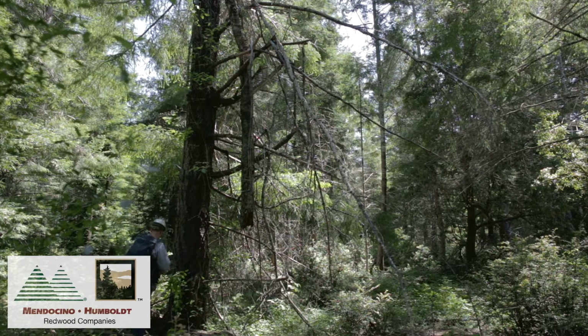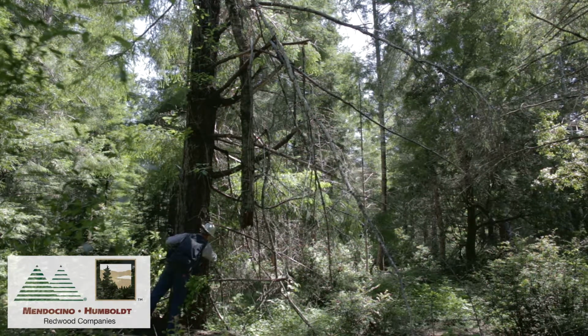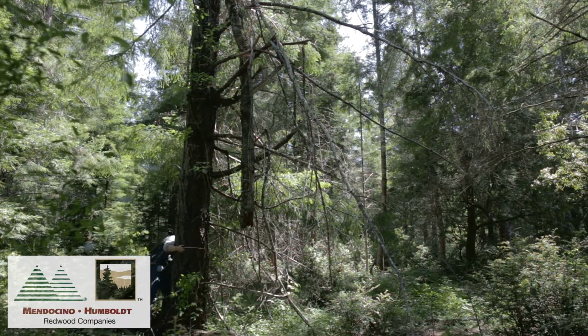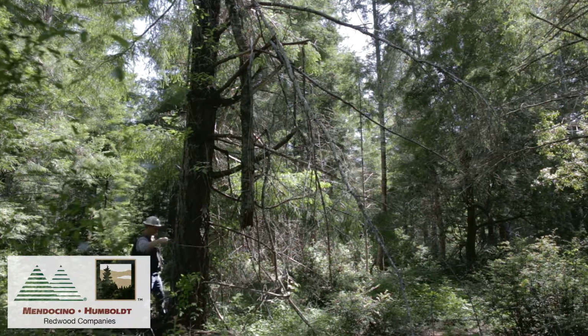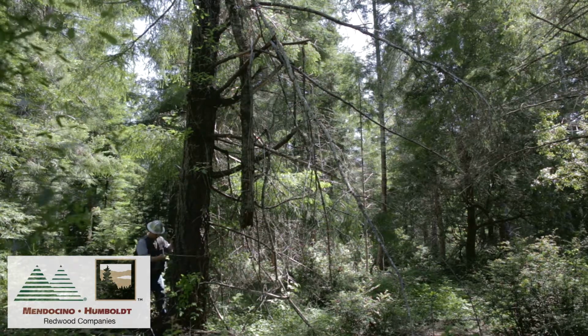The second goal is to improve species composition. For example, if we're in a stand with a high component of Douglas fir, then we'll use timber marking to remove Douglas fir in order to increase the growth rate and growing space for redwood trees.